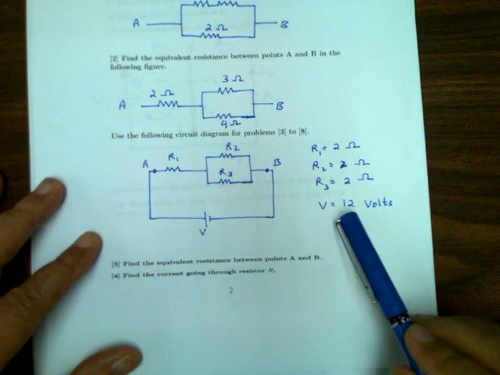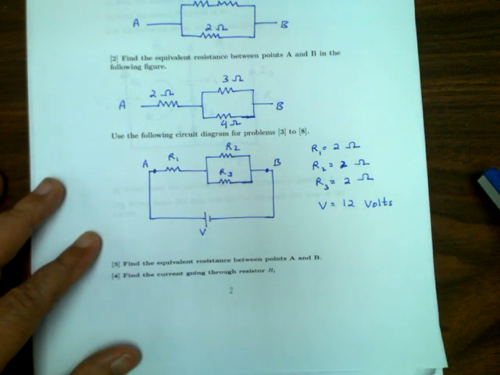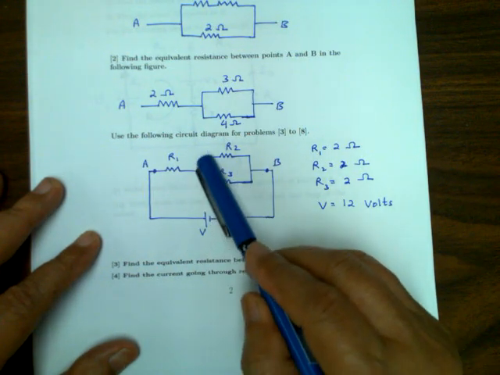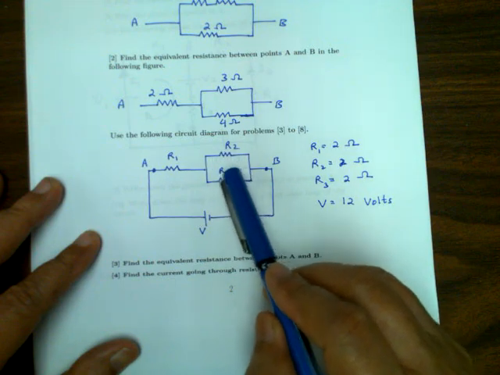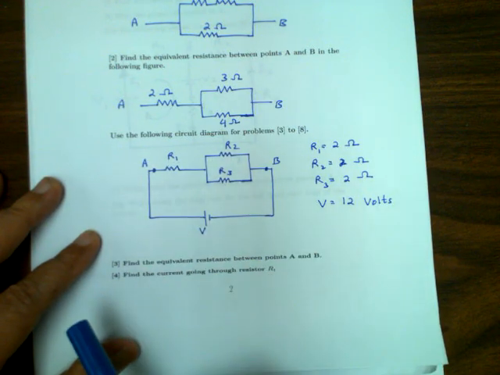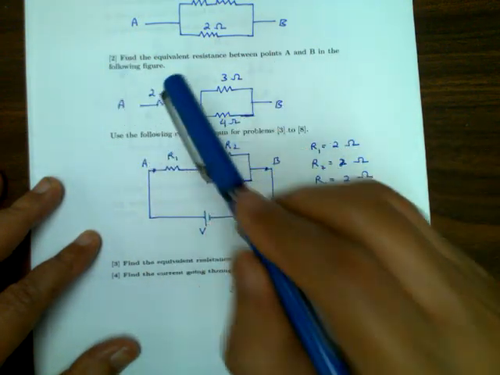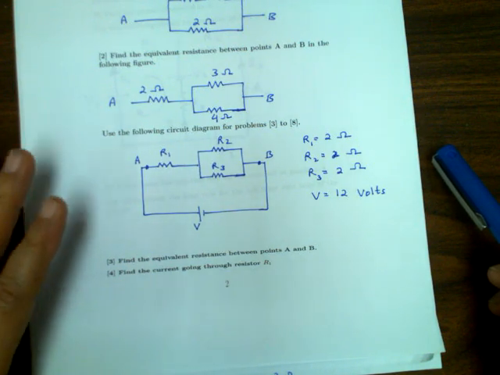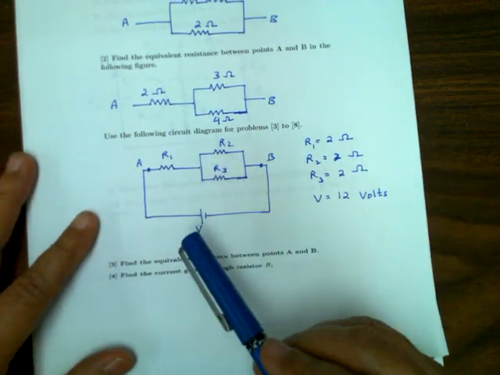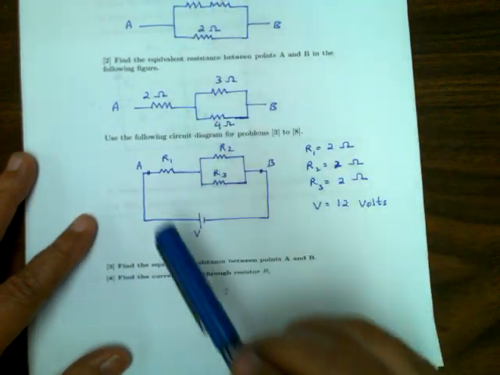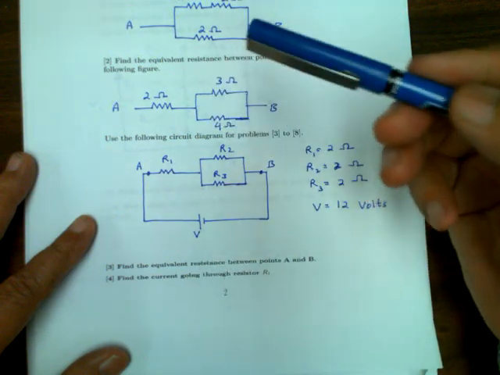And V is given as 12 volts. Now, again, I have to find the equivalent resistance of these two, and then find the equivalent resistance together with this one, right? The same method that we used in number 2. So be careful. In the exam, the figure might be different, right? I might have different numbers here, or a different shape, or different things in parallel at the bottom or at the top, whatever, but the method is the same.